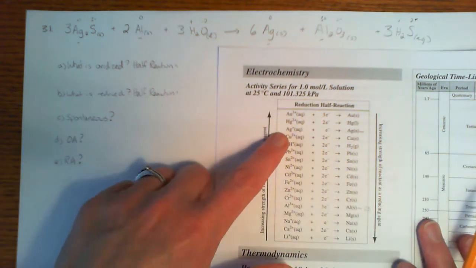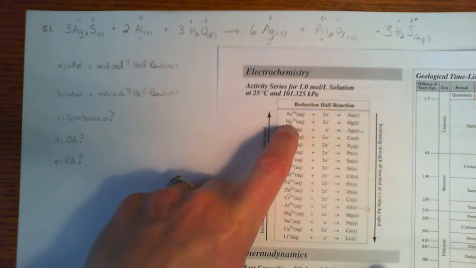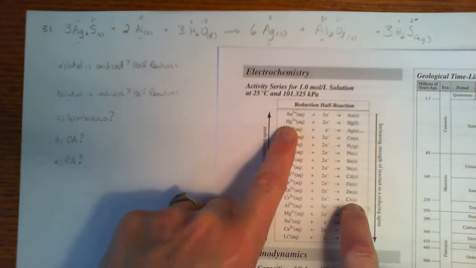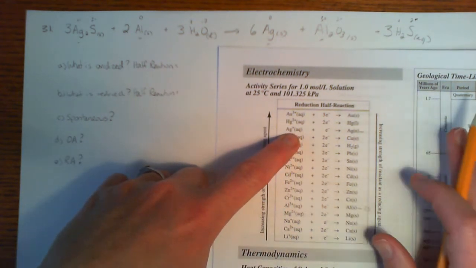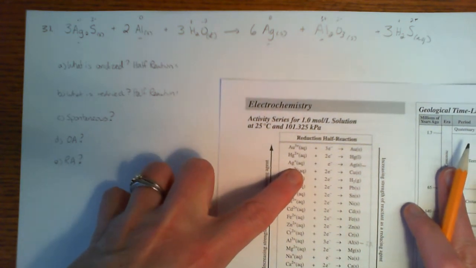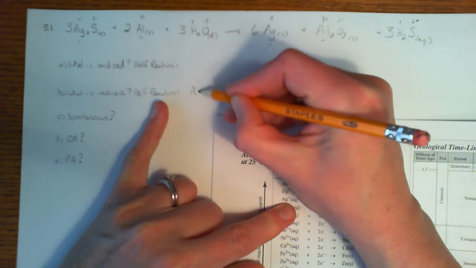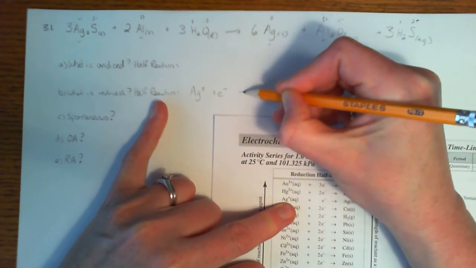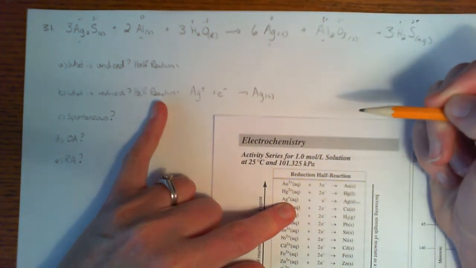So we're going to write out our 2 reactions. For this one going forward, we can see our silver ions are above our aluminum metal, so we have a spontaneous reaction. So our silver ions, this is our reduction half reaction. So silver ions plus an electron gives us solid silver. That's our reduction half reaction.